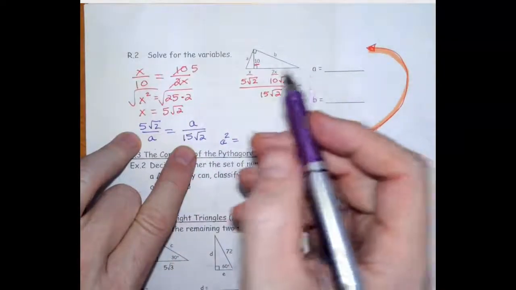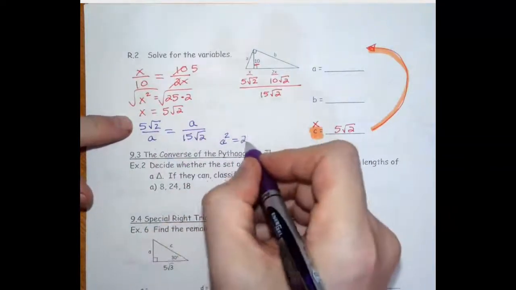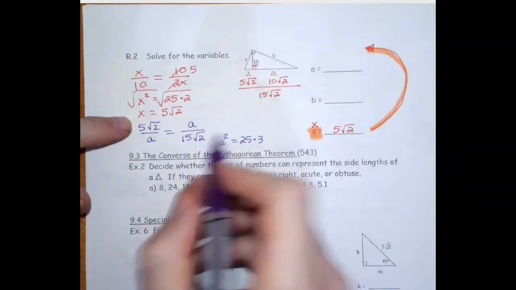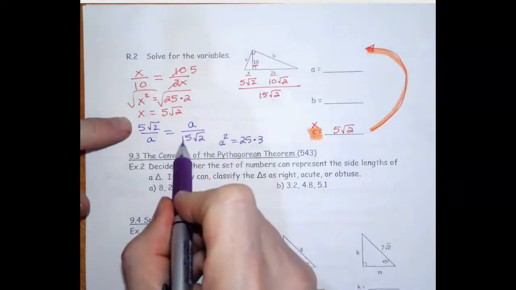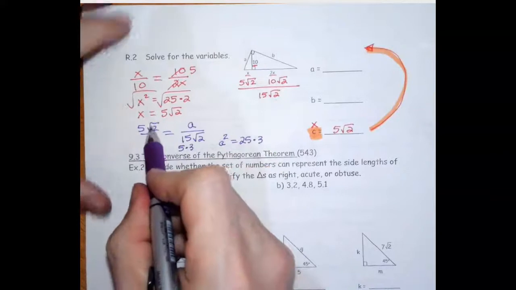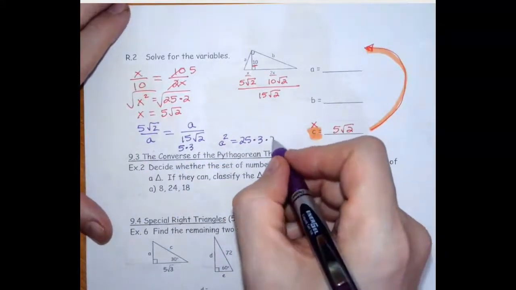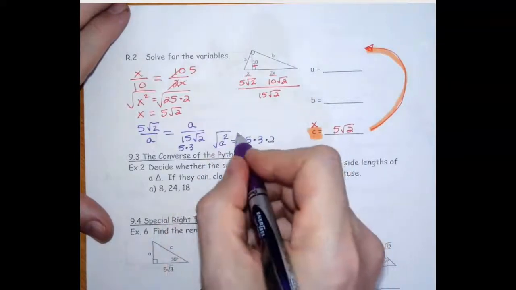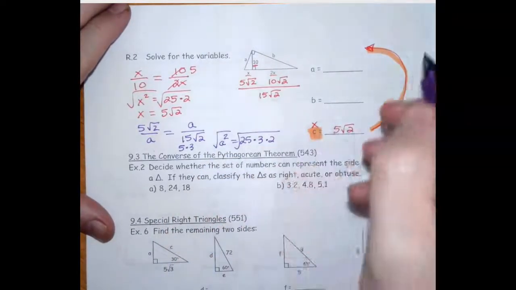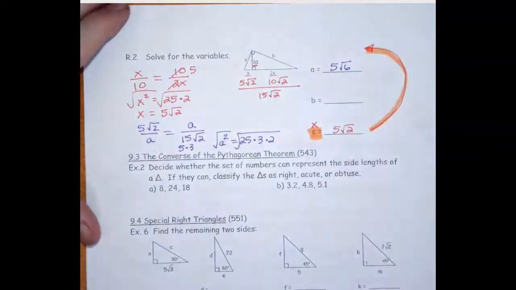I don't know if that's too tricky, if I lost anybody there. 5 times 5, that's 25, times 3, because there'll be a leftover 3 from the 5 times. This is 5 times 3 is 15. And then the root 2 times root 2, that's just going to be 2. So if we root all of that, that's going to be 5 root 6. So A hopefully is 5 root 6.